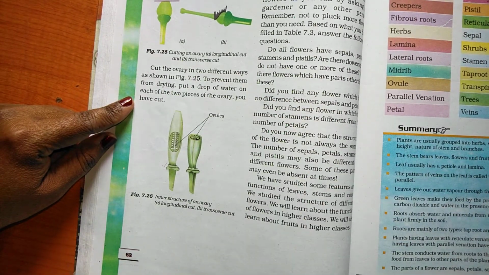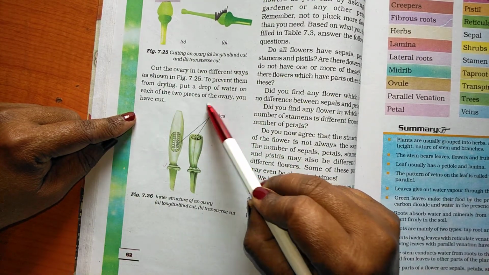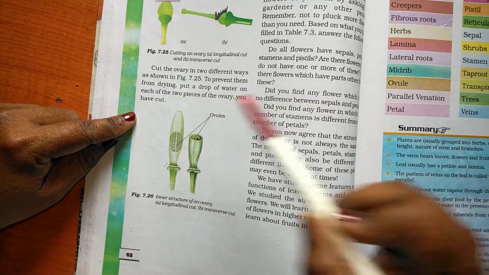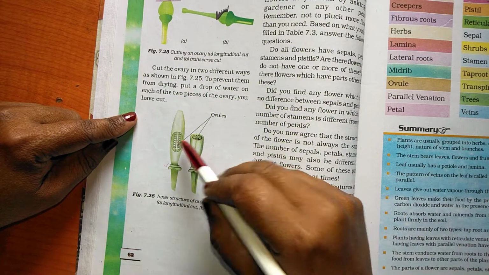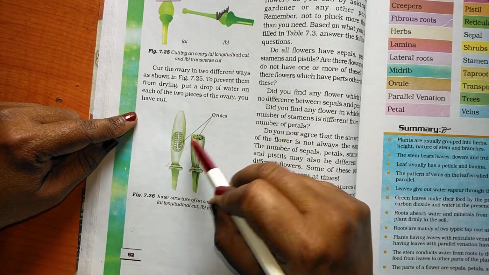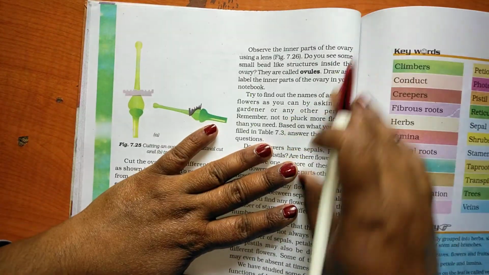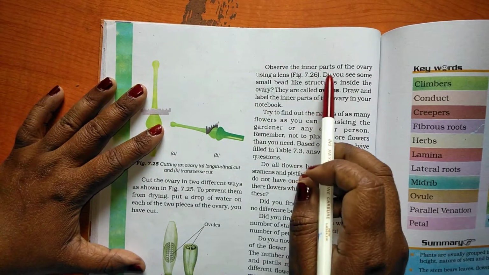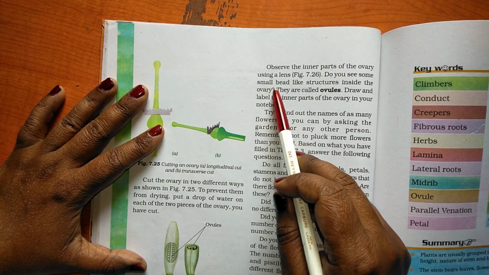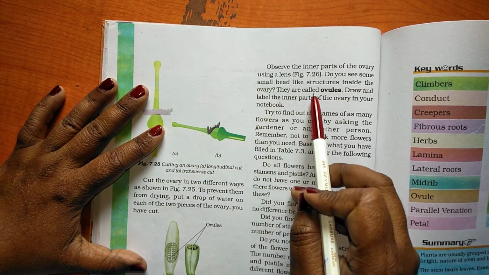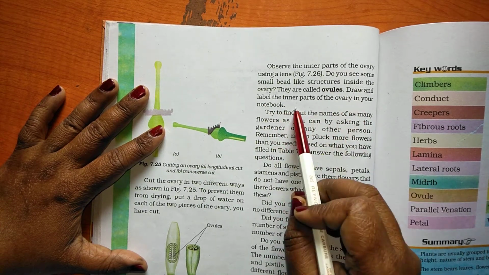To prevent them from drying, put a drop of water on each of the two pieces of the ovary you have cut. Also, water has the quality to magnify something. If we put water on the cut portion, we can see it more clearly. Observe the inner parts of the ovary using a lens. Do you see some small bead-like structures inside the ovary? They are called ovules. Draw and label the inner parts of the ovary in your notebook.